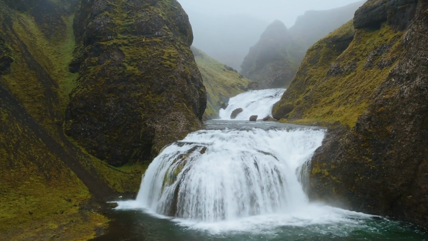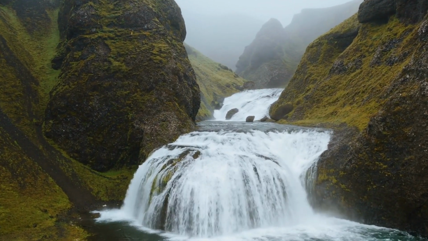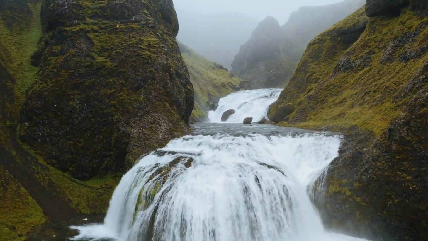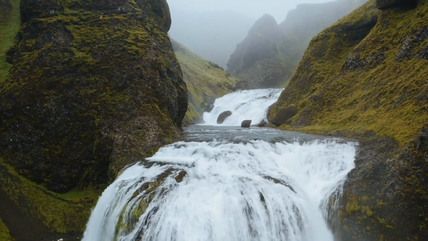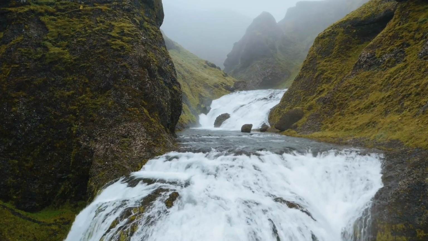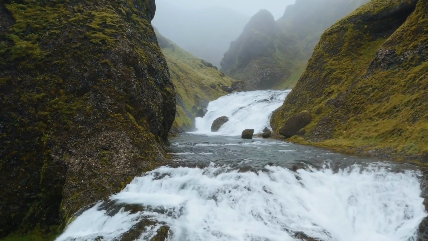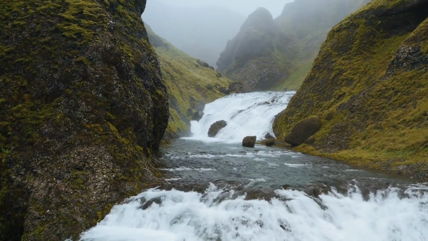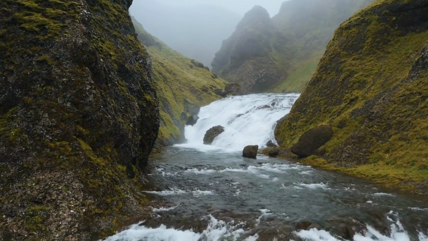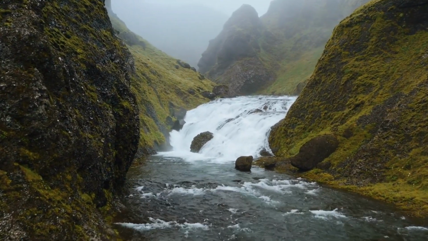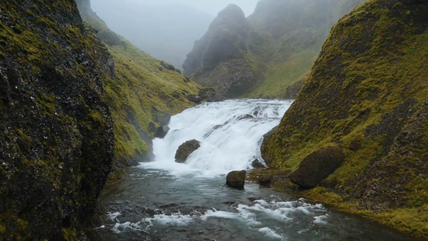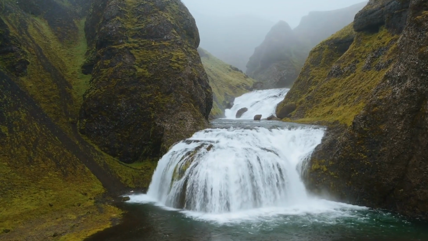Iguazu Falls, Argentina, Brazil. Iguazu Falls is a breathtaking series of waterfalls located on the border between Argentina and Brazil. The falls form part of the Iguazu River and are surrounded by the lush Iguazu National Park. It is known for its numerous cascades and the awe-inspiring Devil's Throat, a U-shaped waterfall.